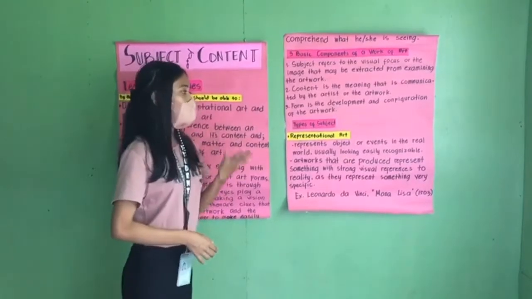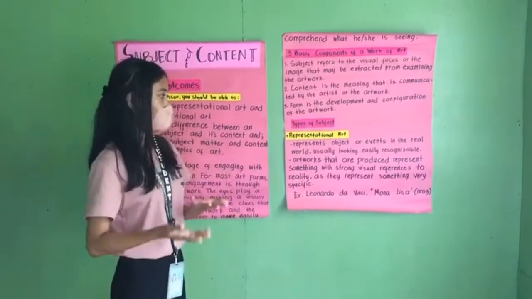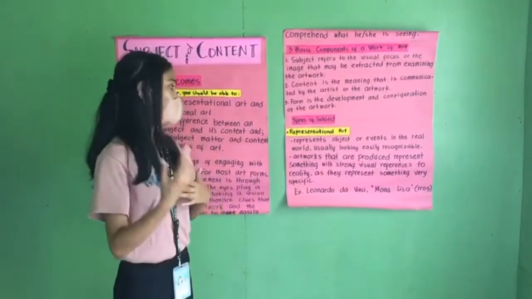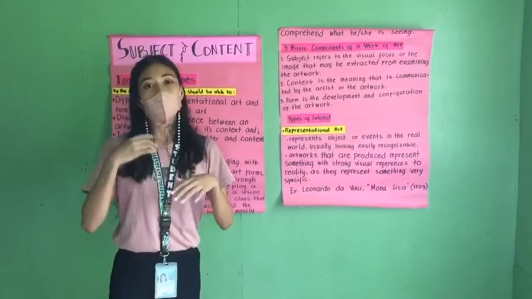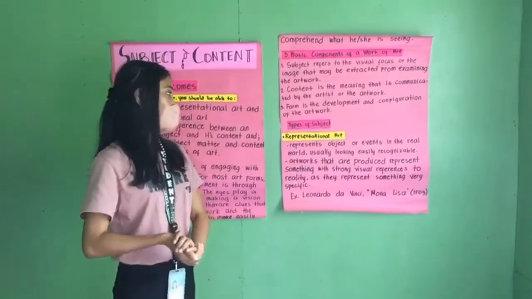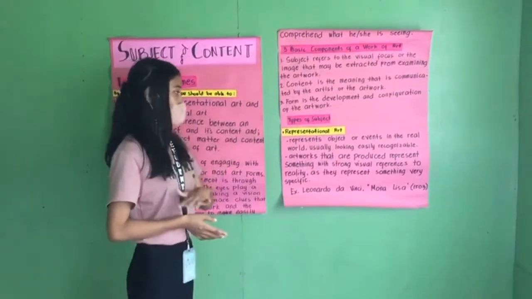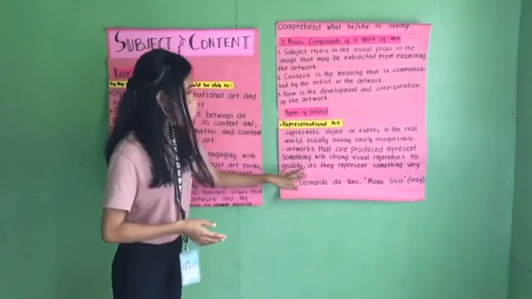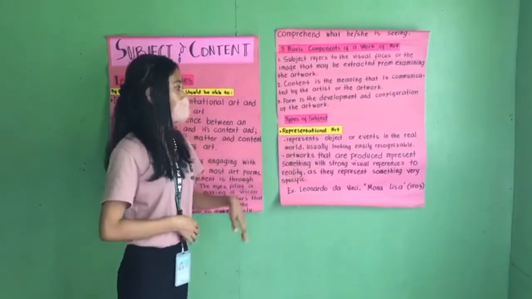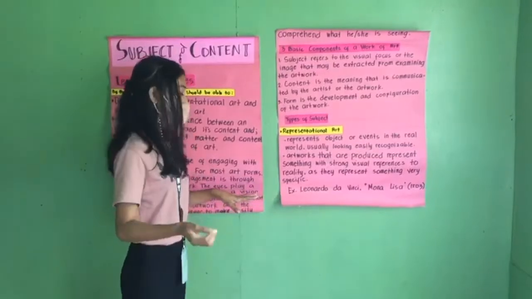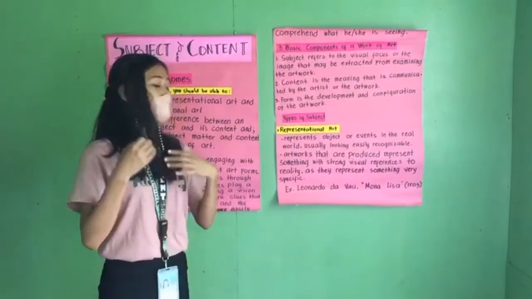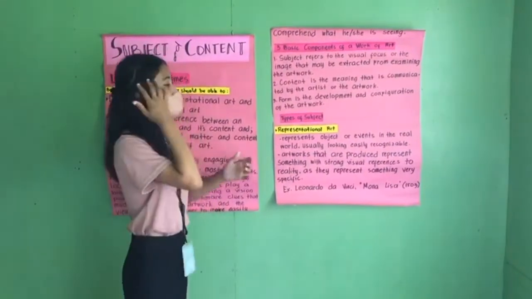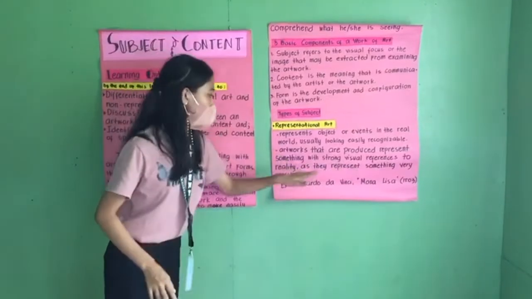Representational art represents objects or events in the real world, usually looking easily recognizable. Another definition: artworks that represent something with strong visual references to reality, as they represent something very specific. Take note of the words very specific.